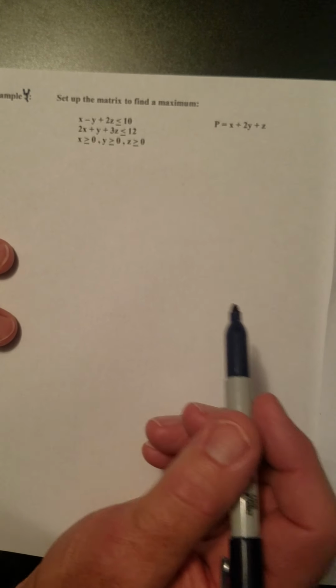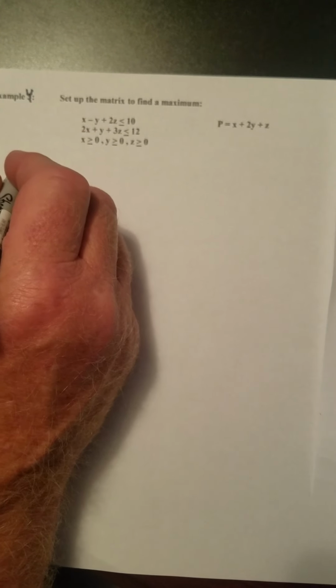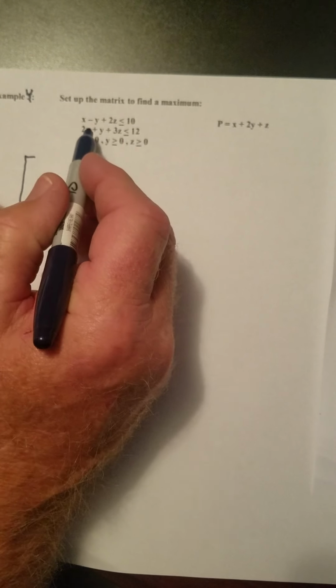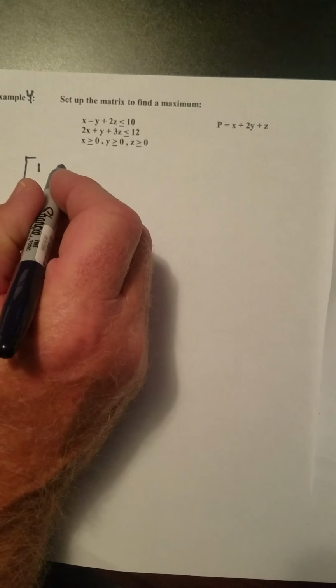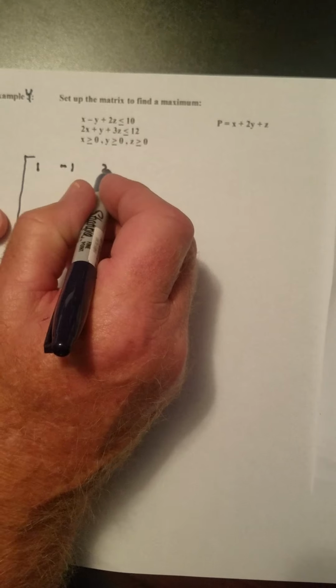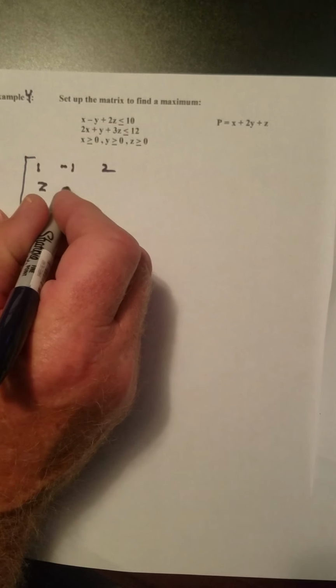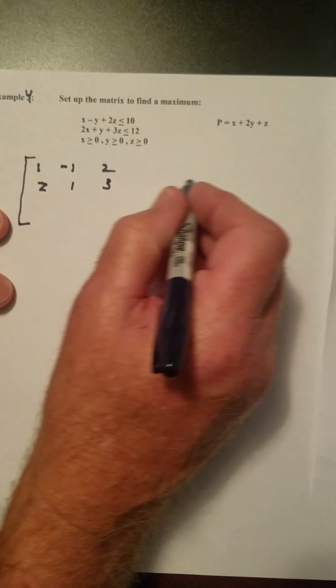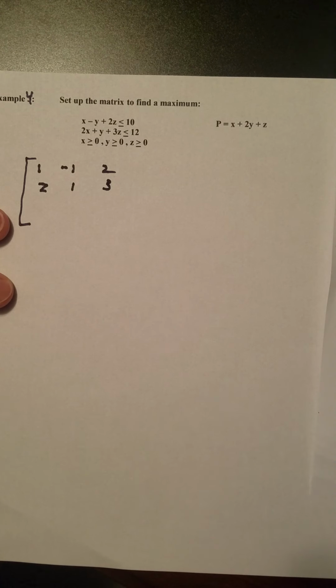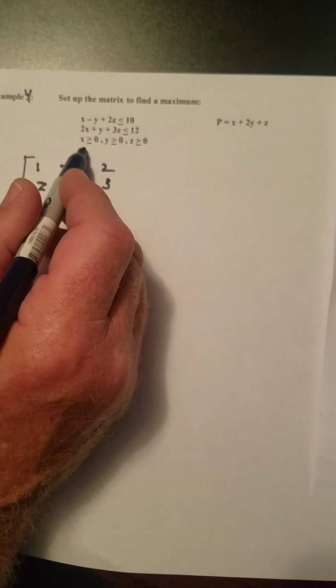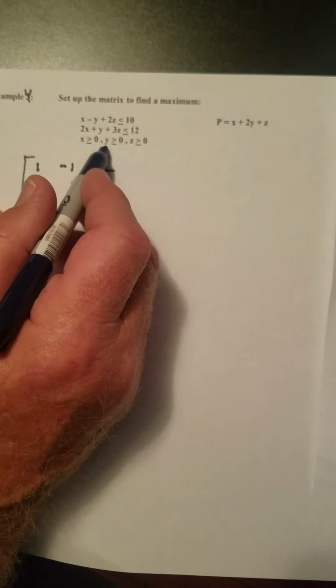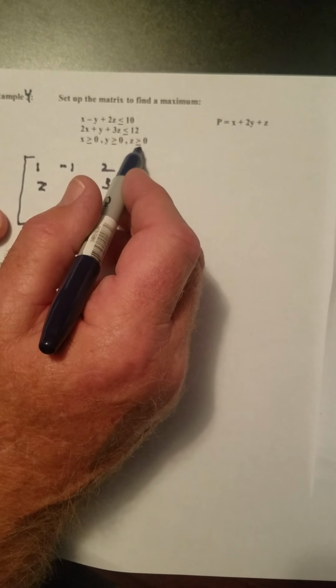Okay, here's another one I got. I think this one's in the book. Okay, so I'm going to start out. Now I got x, y, and z, so I'm going to have 1, -1, and 2. Somewhere over there's going to be a 10. I'm going to have 2, 1, 3. Somewhere there's going to be a 12. Notice I've got x greater than or equal to 0, y greater than or equal to 0, and z greater than or equal to 0.